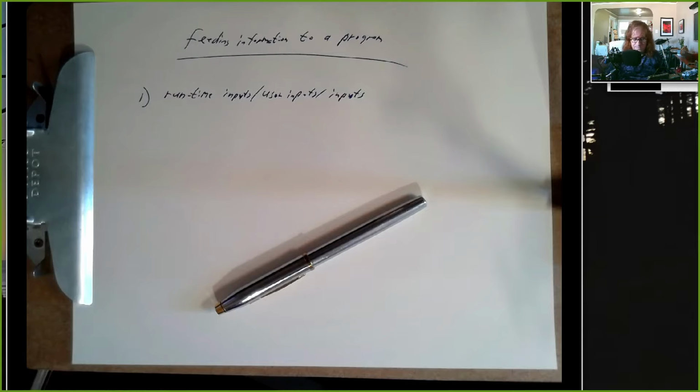And that's kind of our usual modality. So there's a program called BC. It's a calculator program. So I run BC, and it's sitting here waiting for me to type. And I say, 2 times 3, and it says 6. Okay, so it's reading runtime inputs from me. Okay, that's one way to supply information to a program. A second way is to use what we call command line arguments. And this is fundamentally different from runtime inputs.